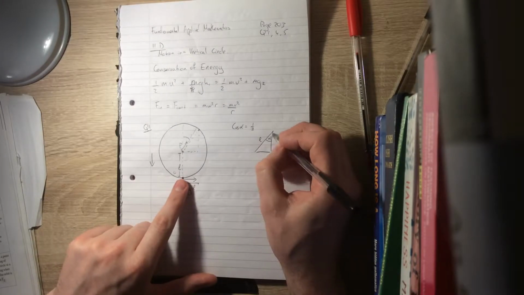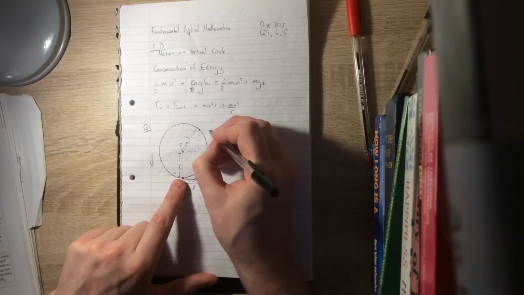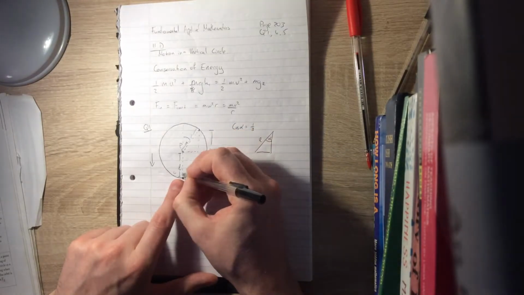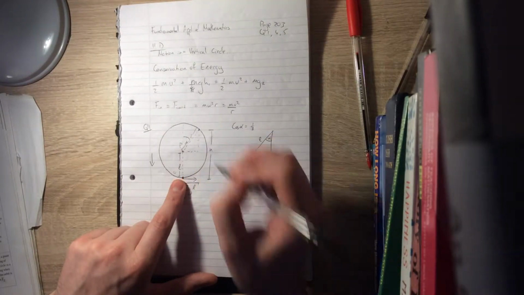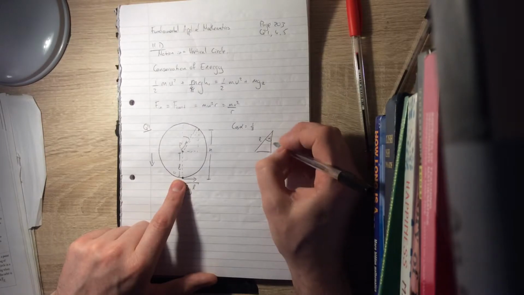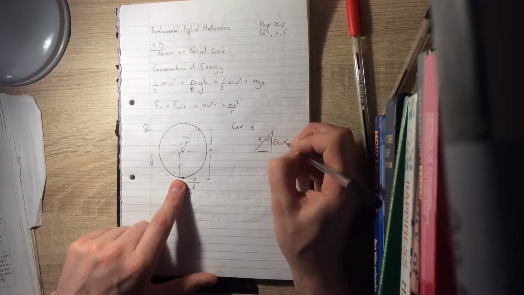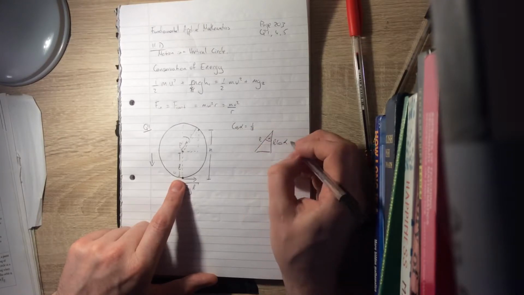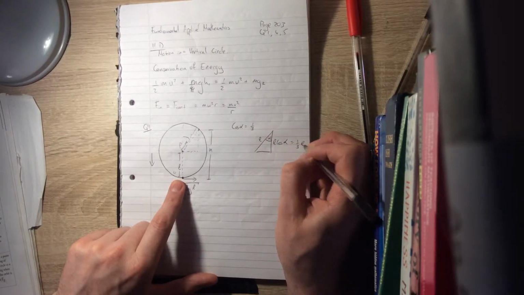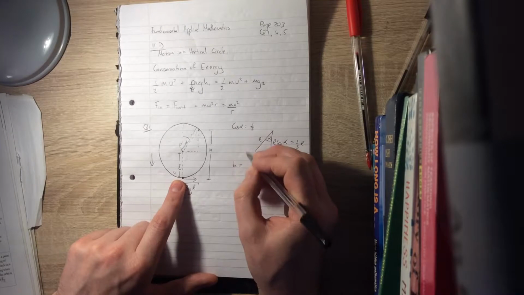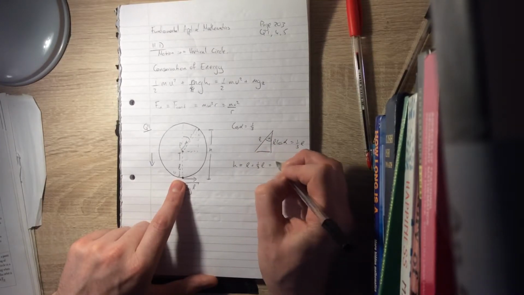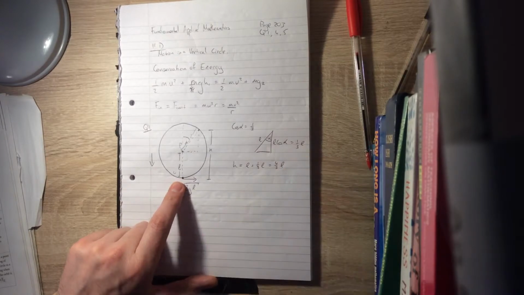Which means this length here, which is part of what we're interested in, we are trying to find this height. Well, that's going to be the length of the string plus whatever this length here is, and that length there is L cos alpha. So we know that to be 1/3, so that's 1/3 of L. So our height at the start of this problem is L plus 1/3 L, and that's 4/3 L.